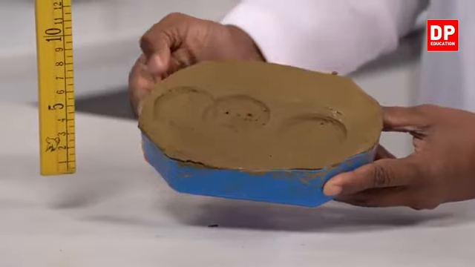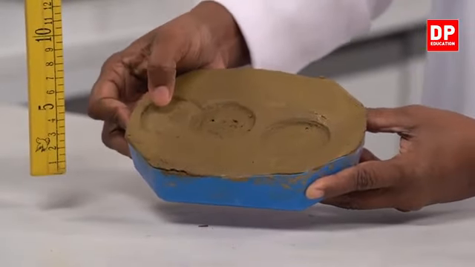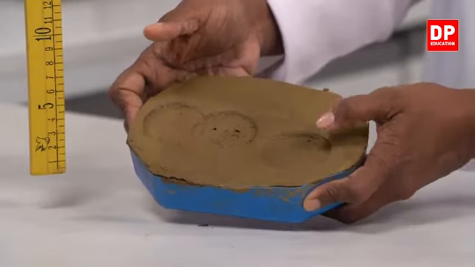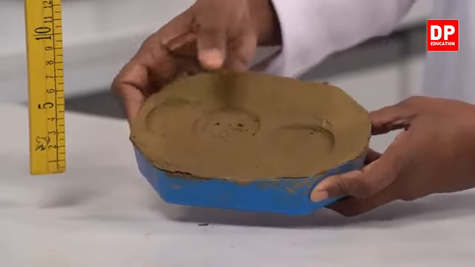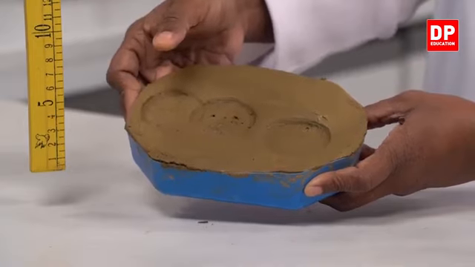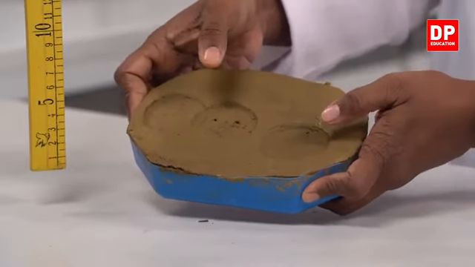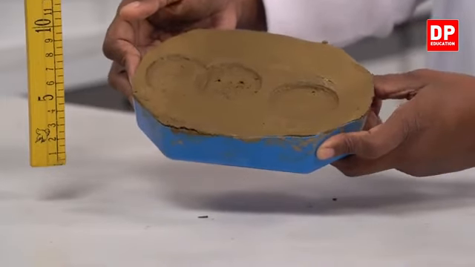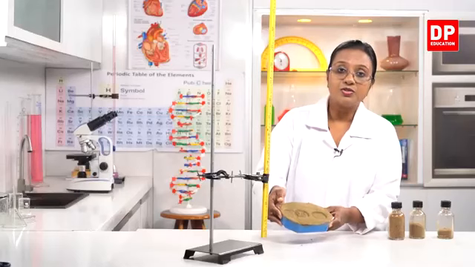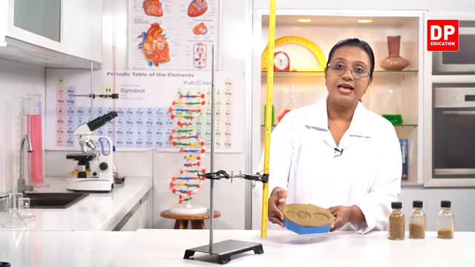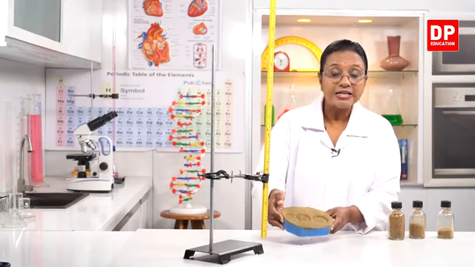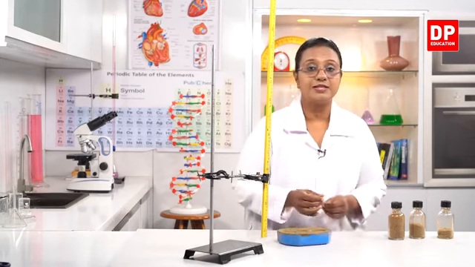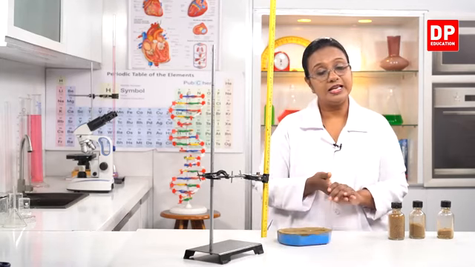Can you all see, students? This is the bottle filled with sand, half filled with sand and completely filled with sand. You can see the difference, students. Now this has a very deep impression, whereas the first one, the impression is shallow. So from that also, you all can get a good understanding that when the height is kept constant, but the mass of the object increases, the potential energy increases.